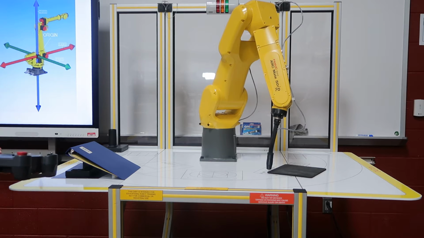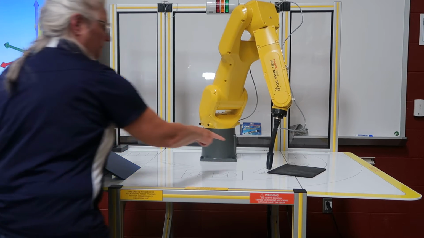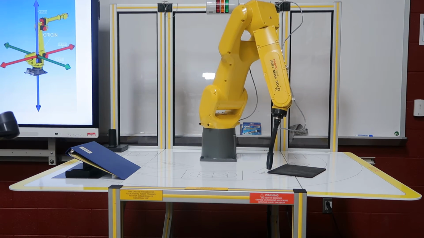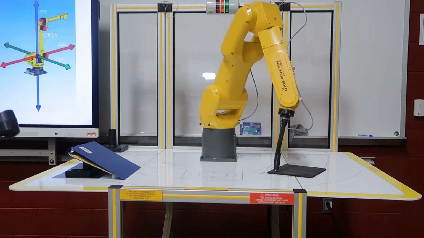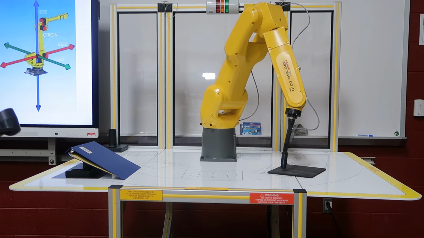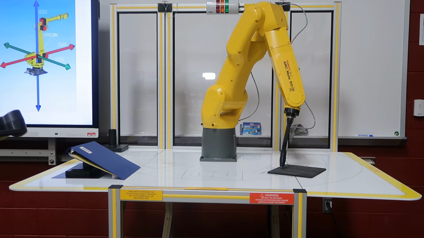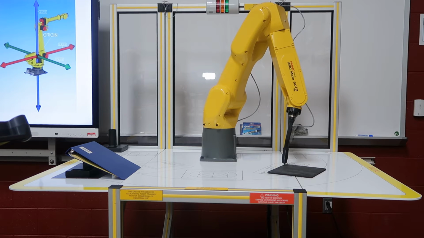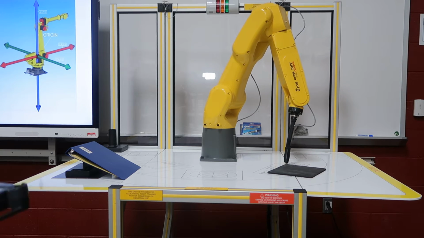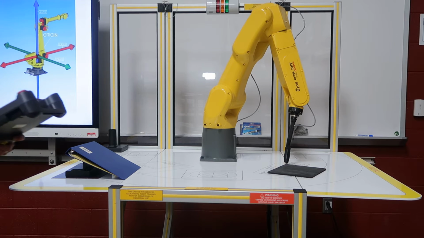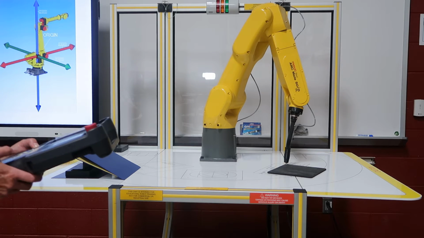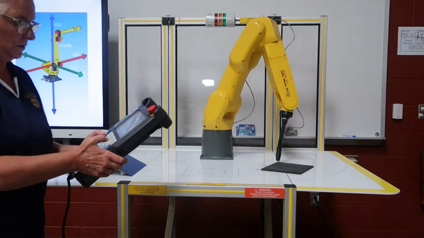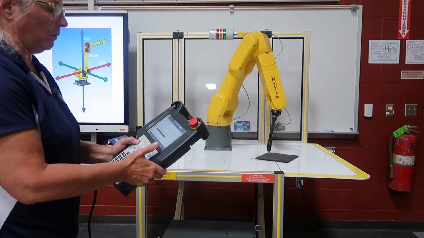Which direction am I going to go? He's going to be right here. Now when you teach a program, you need to be in the user frame that you're going to be using when you teach that program. I'm at Y already. So I'm going to Shift, Record my Y.